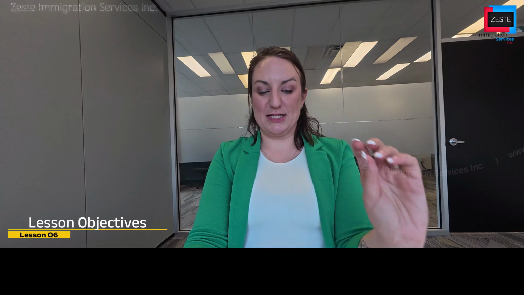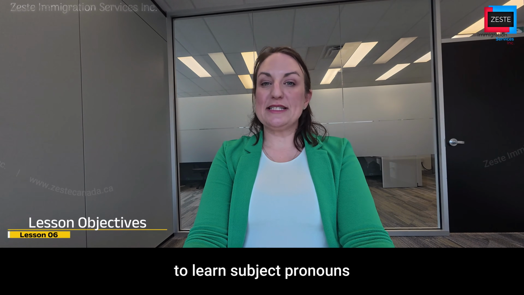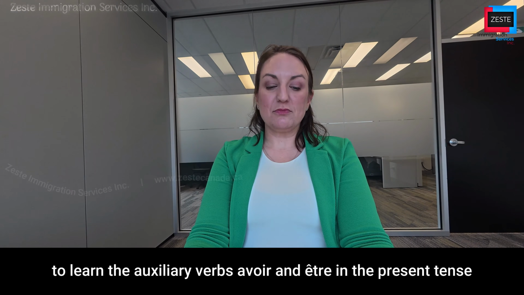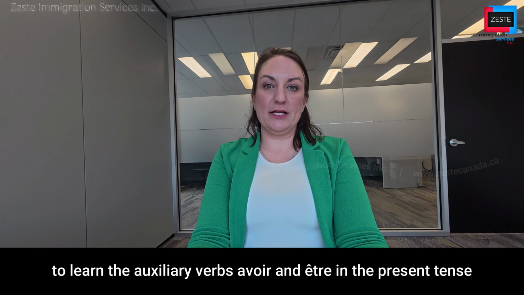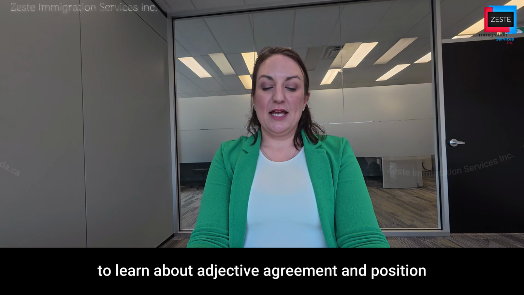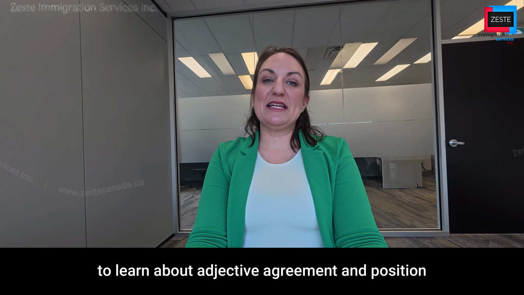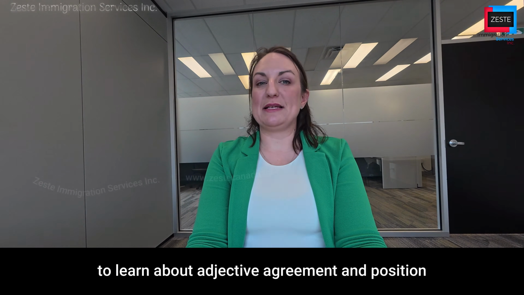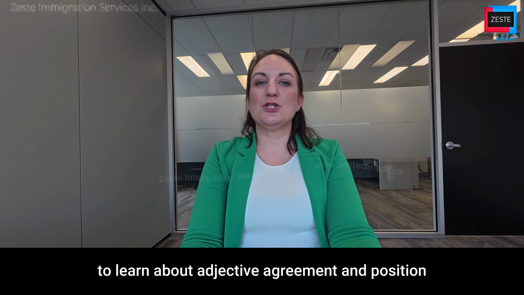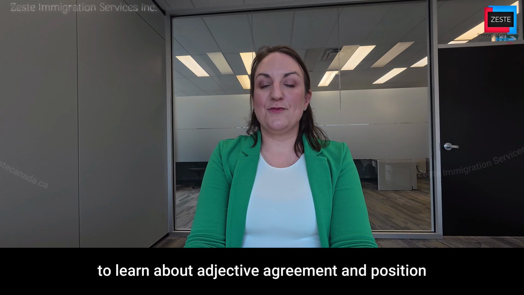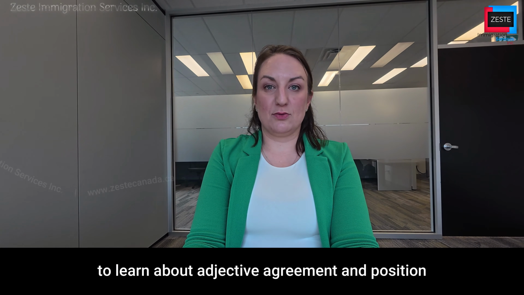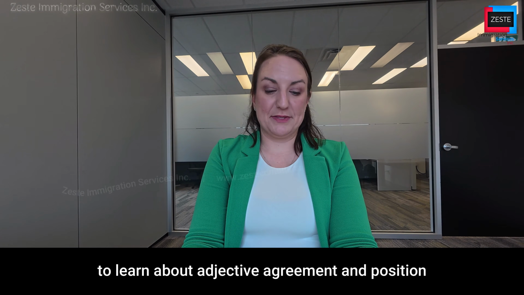So lesson 6. Lesson 6's objectives are to learn subject pronouns, to learn auxiliary verbs, avoir et être in the present tense, and to learn about adjective agreement and position. We did talk about masculin, féminin, singulier, pluriel, so you have a little bit of a basis for those concepts. So let's start with pronouns.